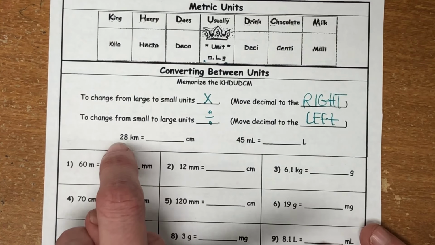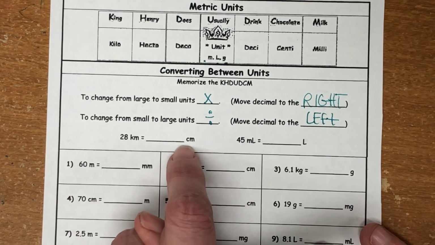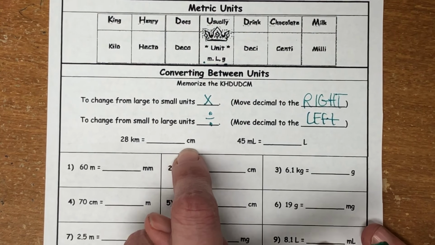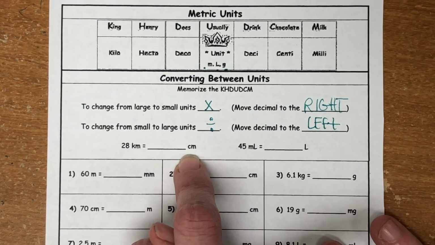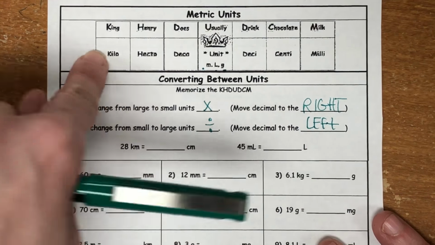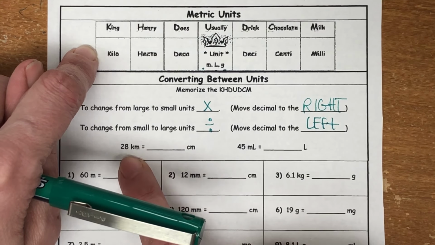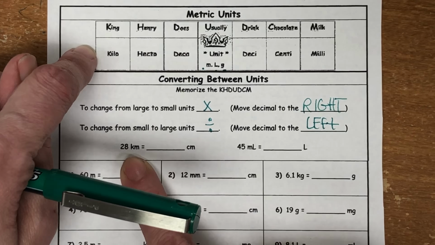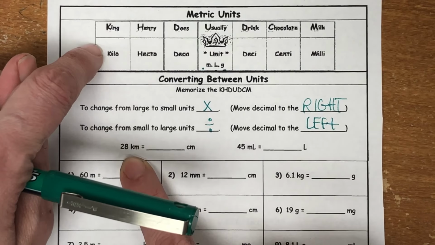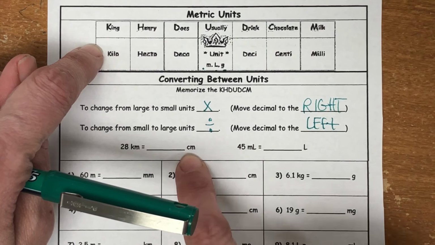We want to do 28 kilometers equals, we don't know, centimeters. I'm going to start at the kilo, which is K. That stands for kilometers, so we're talking about length, right? I'm going to start at 28 and I have to get to centimeters.